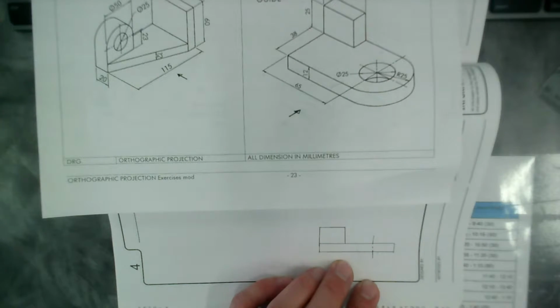So I just marked the center line. Now I'm going to come out either side from the center line to show that there's actually a hole cut down through. So there's actually vertical lines that we can't see from the front of this object, but they're hidden in the middle of the part.